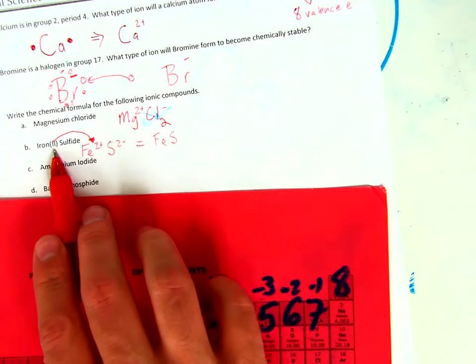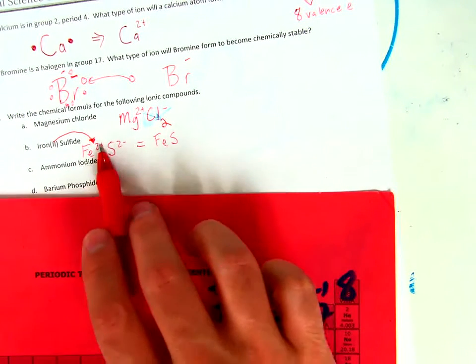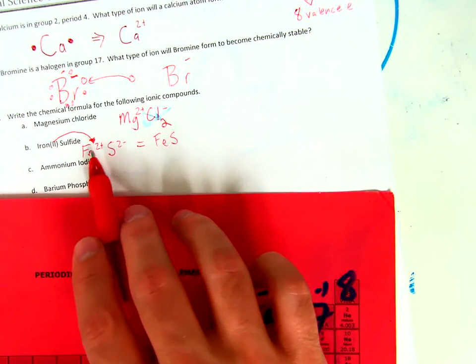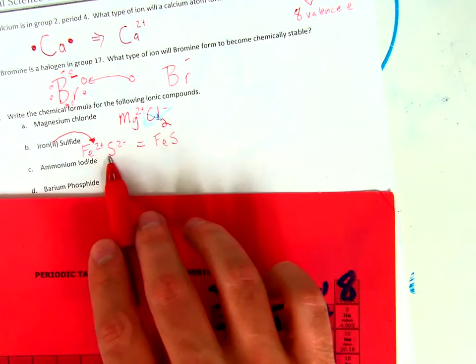We could also have iron 3 sulfide where we would have to cross. So iron 3 sulfide would be Fe2S3.